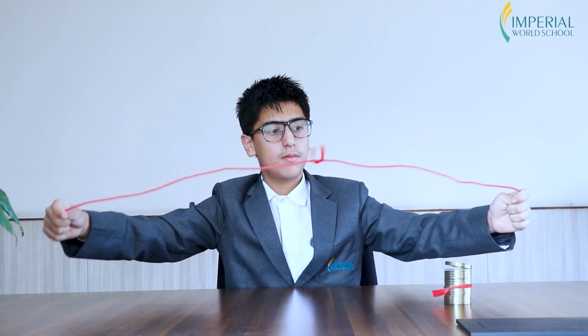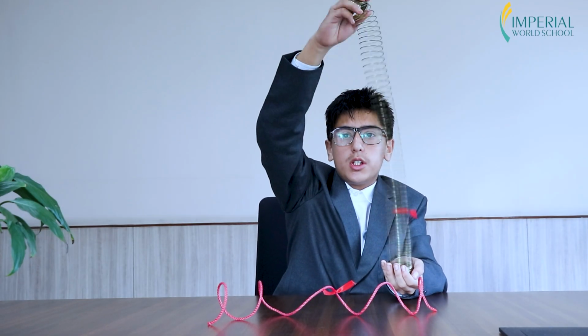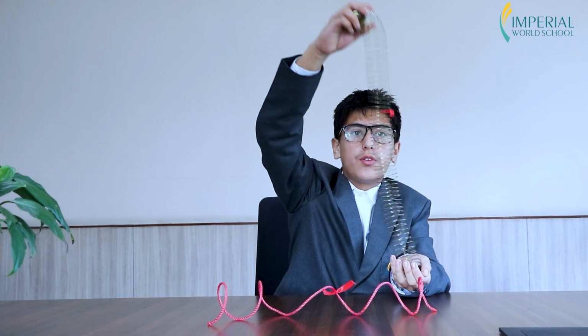There are two types of wave. There are transverse and longitudinal waves. Let's talk about them. First, transverse wave. As you can see here, the particles are moving perpendicularly to the direction of energy flow. Now let's demonstrate longitudinal wave. With this demonstration, we can say that the particles are moving parallel to the energy flow.